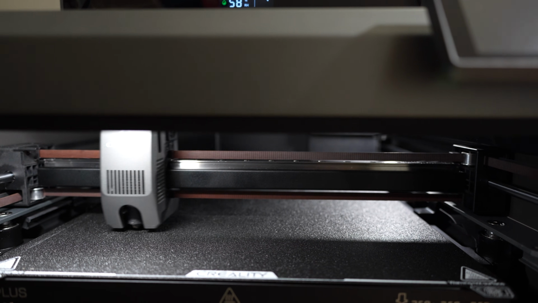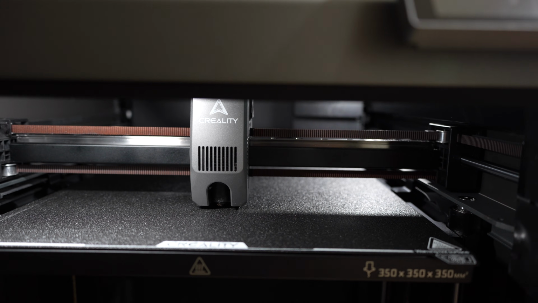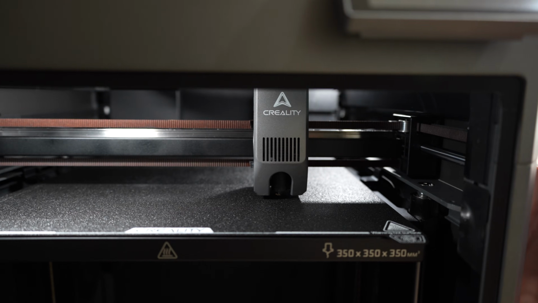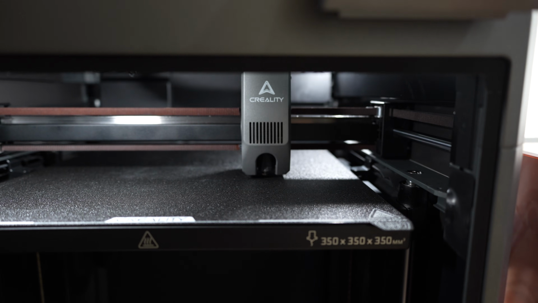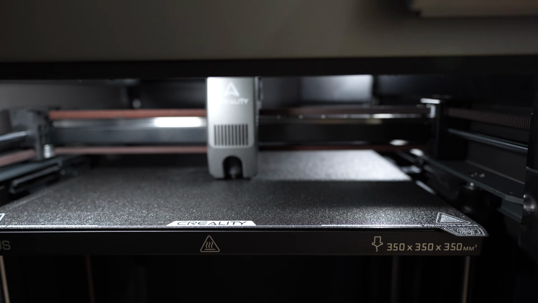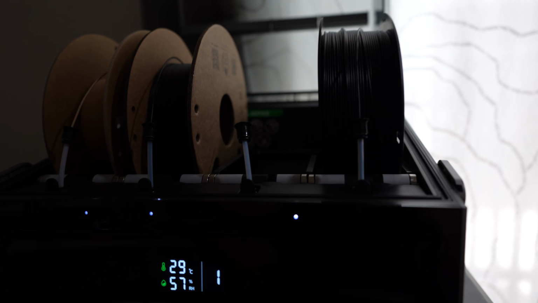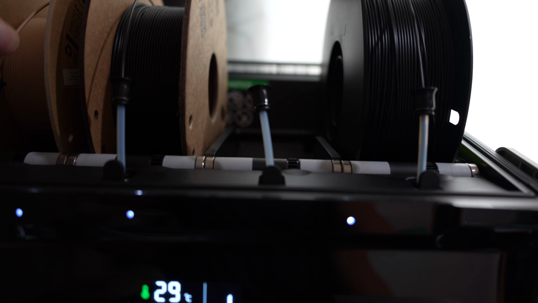The new K2 Plus firmware changed how it probes the bed, much faster. Usually it will probe twice, this time it probed only one time. And it only probes the area that it's going to print. And with the new firmware, now you can add filament to the CFS during the print without pausing it.